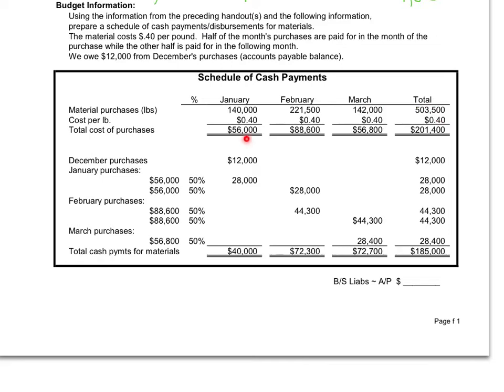But the best thing to do is let's start back with December's. And again, it's easiest to look at the month and then schedule out when you're going to be paying. So December's purchases, we're going to be paying in January. That's $12,000. January's purchases are $56,000. Half are paid in January. The other half are paid in February. Okay, so you can see we put them in that column.